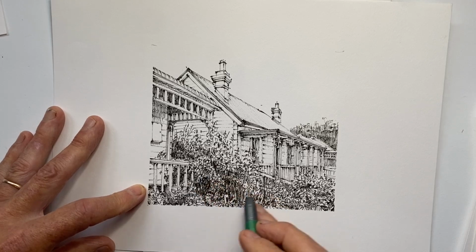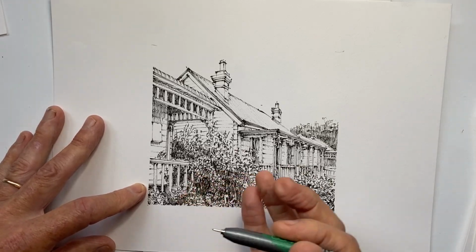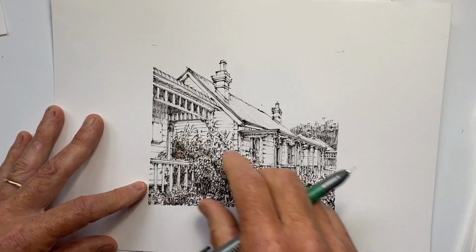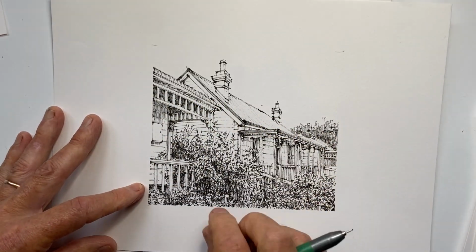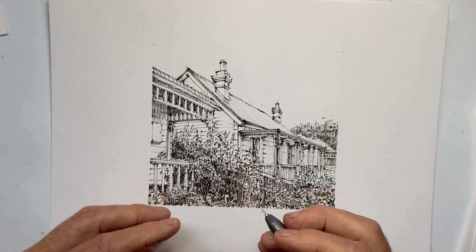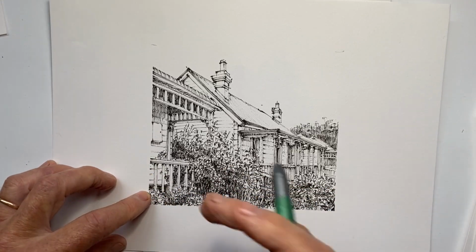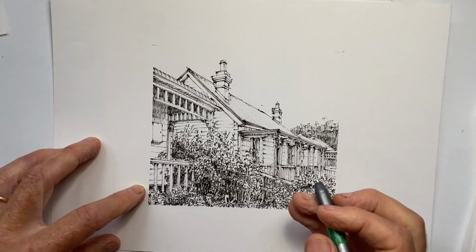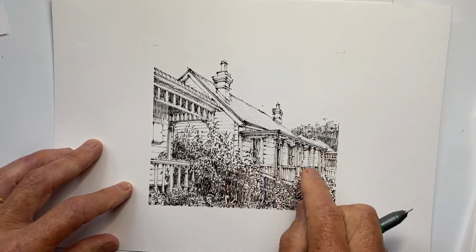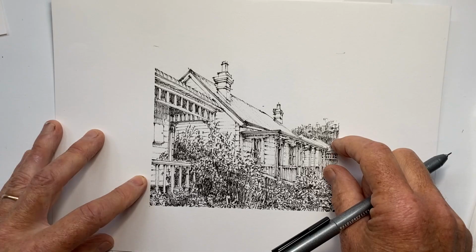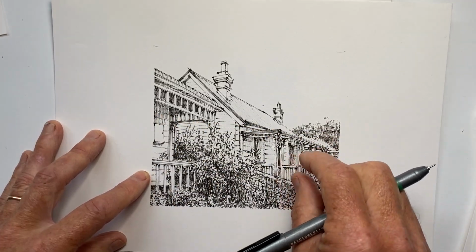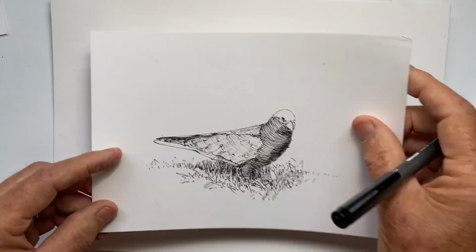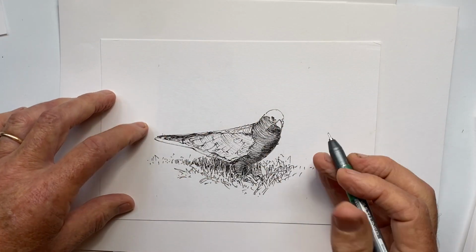But going darker here, closest to us, helps to make this feel closer, but it also helps to separate the foliage from the architecture. It's not just the shapes we've drawn, it's how close the lines are, how dark the effects we create, what directions the lines are, how they overlap, and also being controlled in some of the other elements so that we preserve quite a lot of paper that provides a contrast of white against the more inked areas.